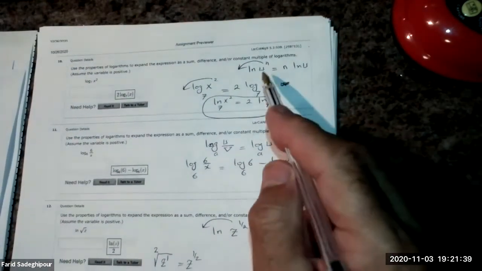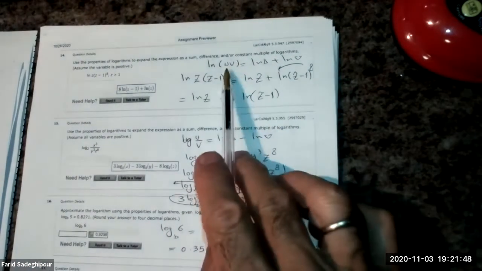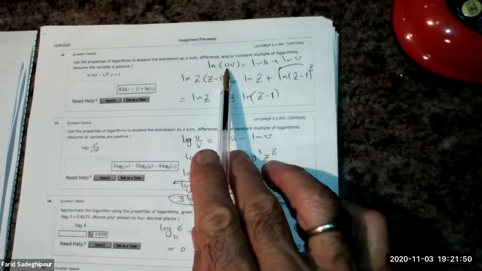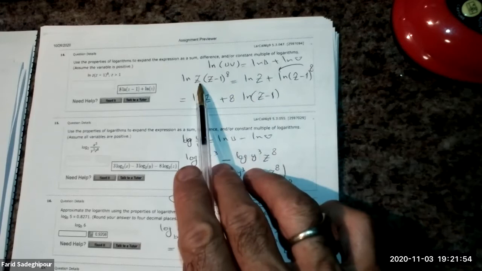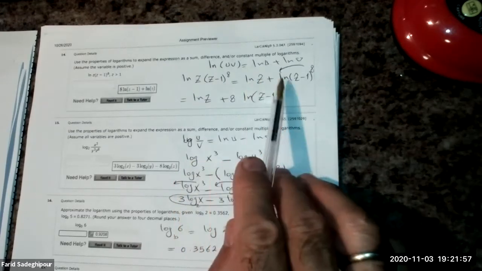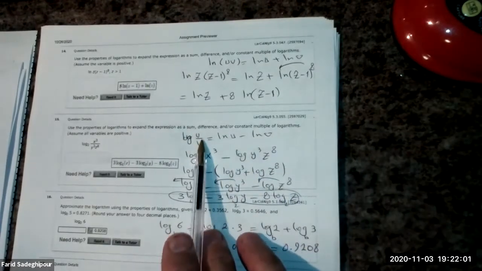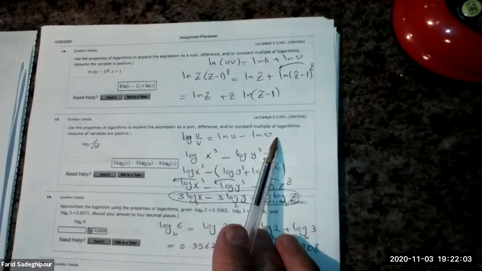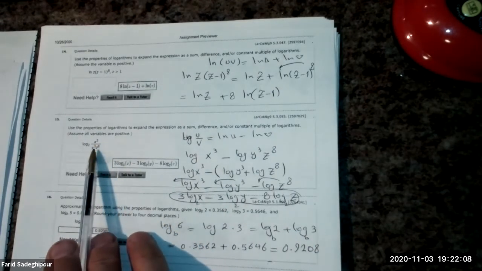So I want to go over these problems quickly because this one, if we are using this formula, we bring the 2 down here. We are using this formula, log of multiplication is equal to log of summations. So we split this into natural log of z plus natural log of z, and then you bring the 8 here. Log of fraction is equal to log of subtractions, and this is a fraction. So it would be log of numerator minus log of denominator.